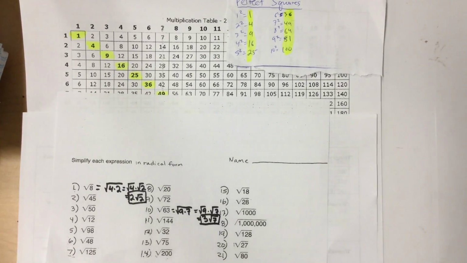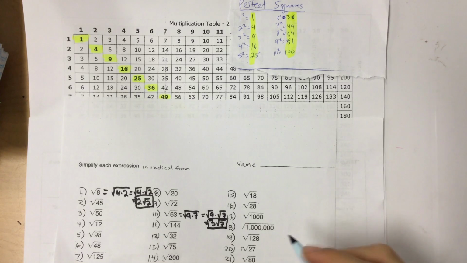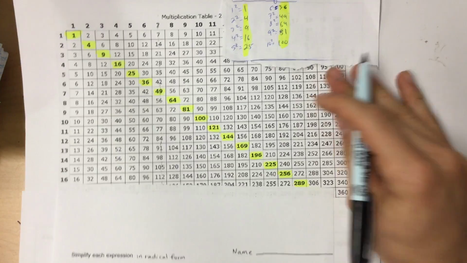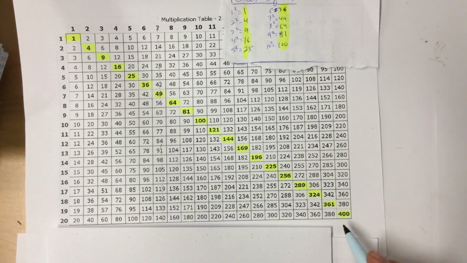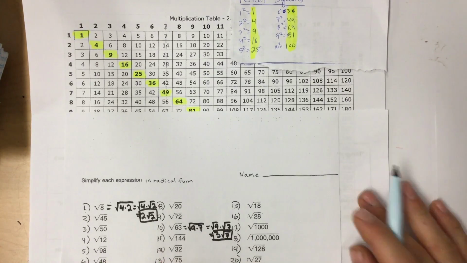Okay, I'm going to do one last problem here, and then hopefully you can figure out the rest on your own. If we look at the square root of, this is 1 million, right? Because a thousand's place, 10,000, 100,000, million. So square root of a million, we have to think about, okay, well, that number is much larger than what's on the multiplication table, so we have to be a little bit creative here.